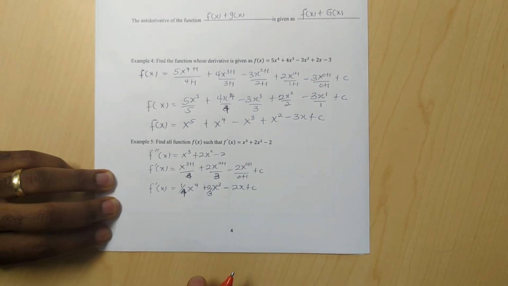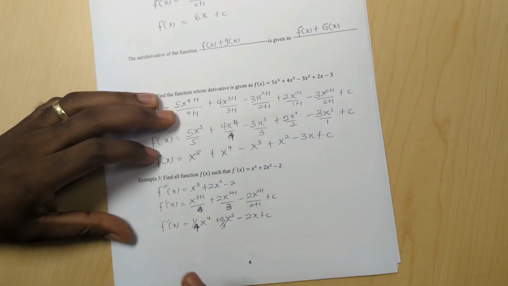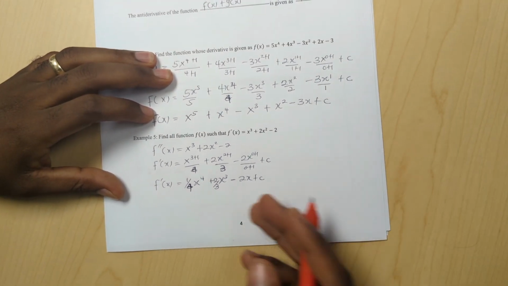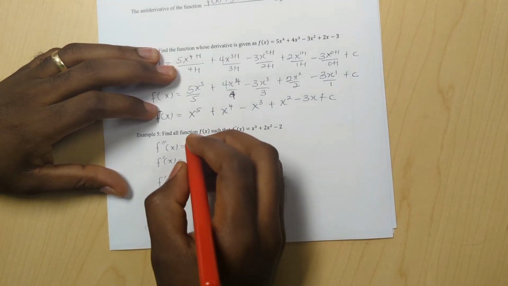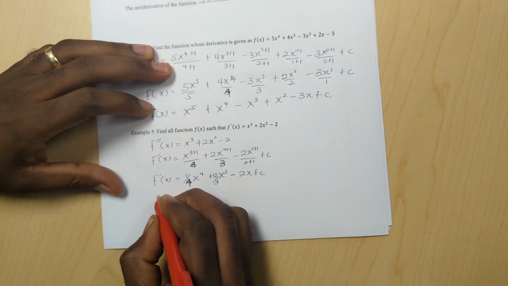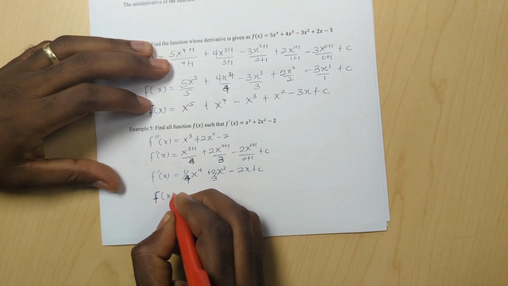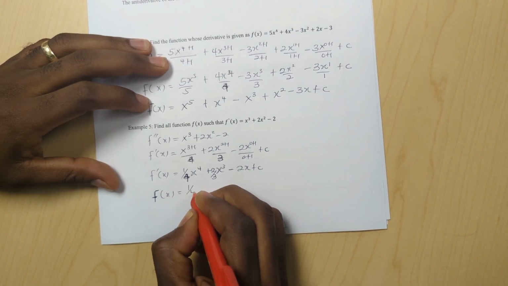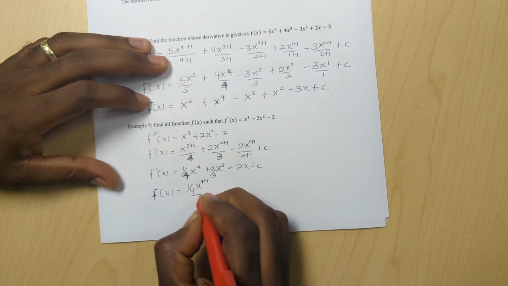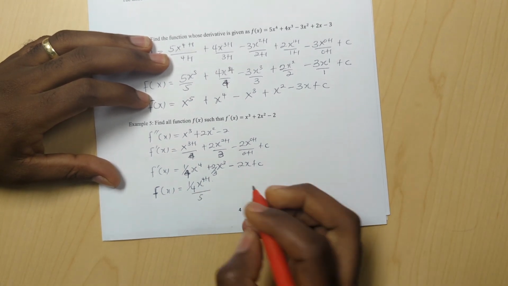This is the first derivative of the function. So we find the antiderivative of this function again to get the function that we are looking for. So capital F of s will be equal to 1/4 s exponent 4 plus 1 over 4 plus 1, which is 5.